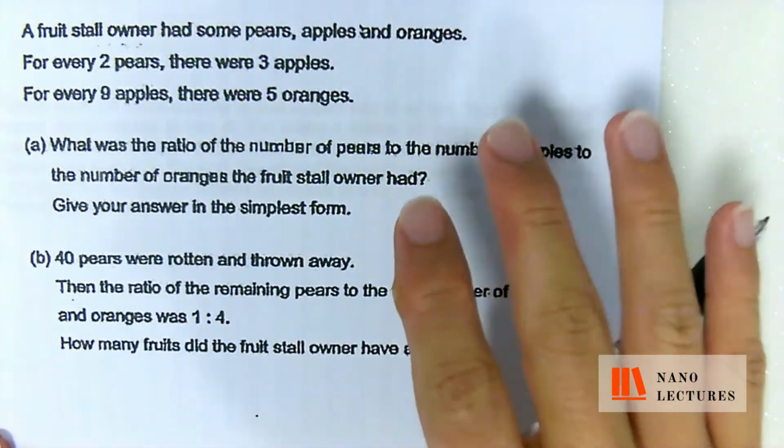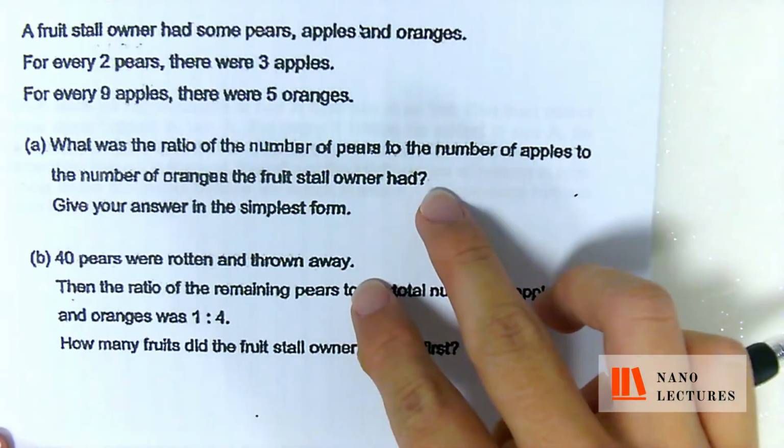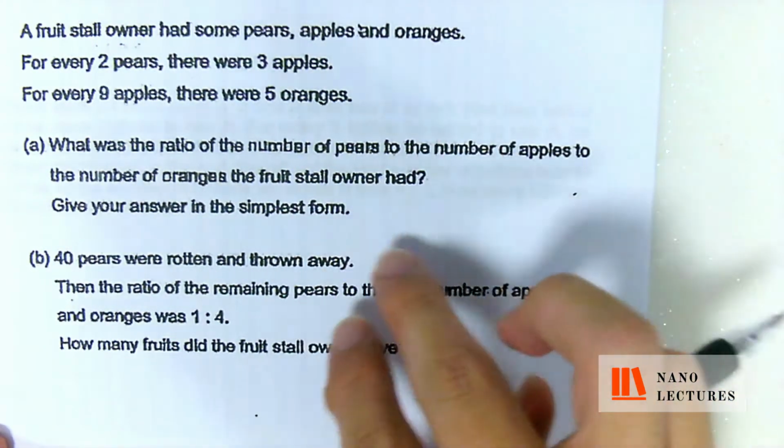Okay, before I start, I need to tell you all that this is not a simple question. This is actually quite difficult. I can guarantee every 10 students, at least 7 will get this wrong. Okay, so please listen up.